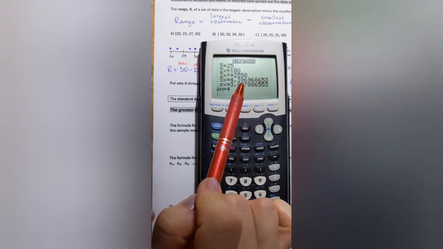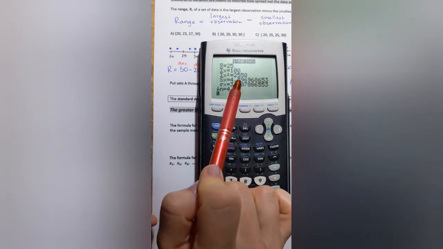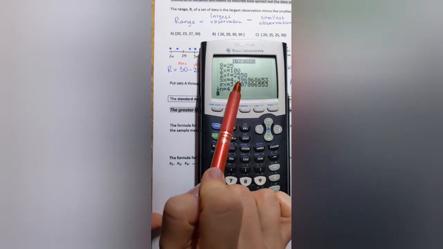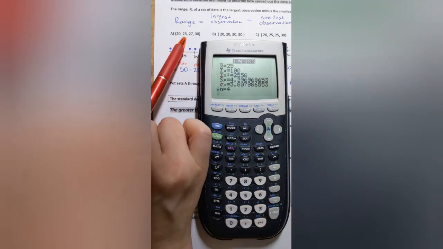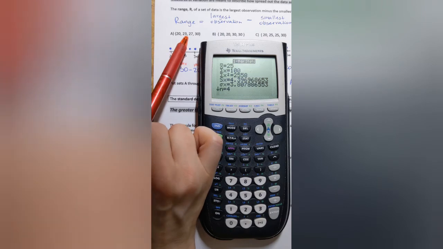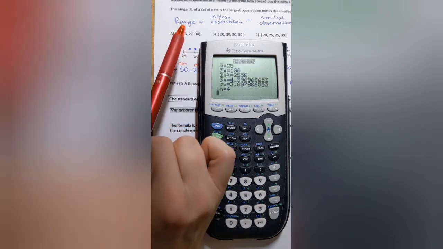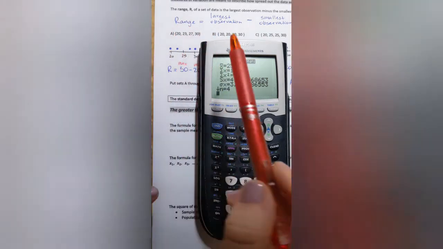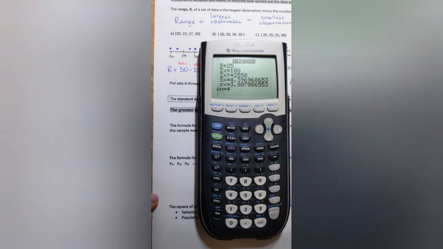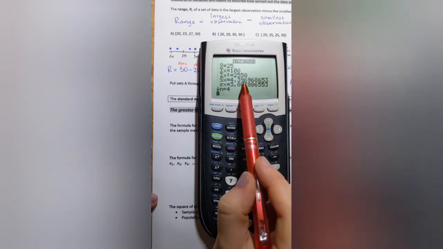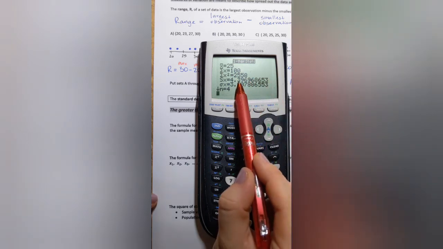So the rule we're going to follow is that we're going to round to 1 additional decimal place compared to the raw data. Now, our data set does not have any decimal places, so I have to increase it by 1, and that tells me that I have to round to 1 decimal place. So I'm going to cut after 3, but since 9 follows 3, I have to round up.